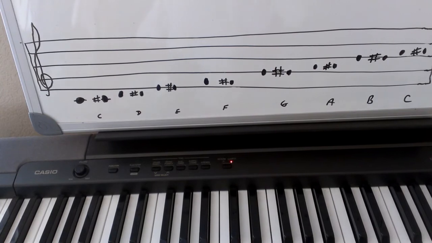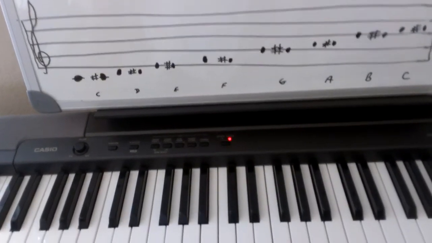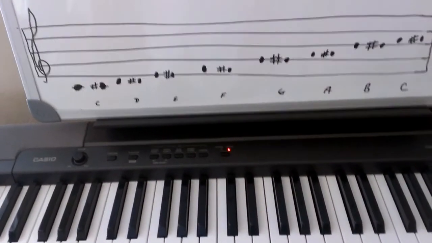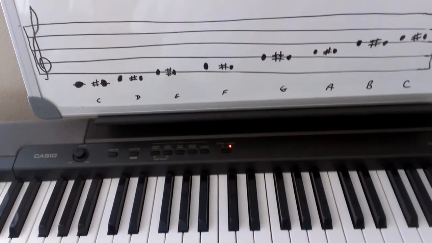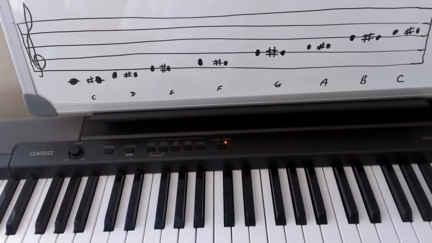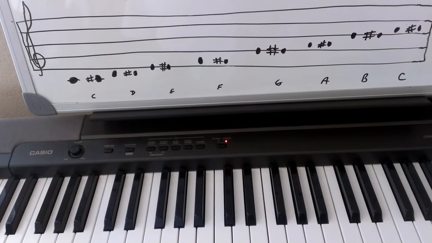So let me move it down just a little bit more so you can see my hand. Okay, that's it. Sorry for the inconvenience of me having to move this around, but that's just the way it is for now, I guess.